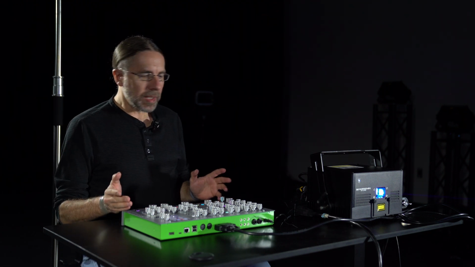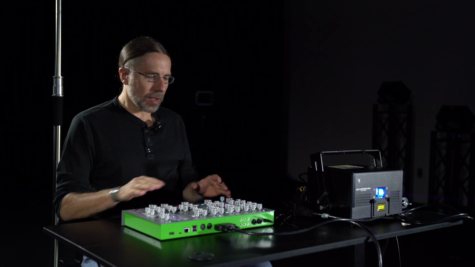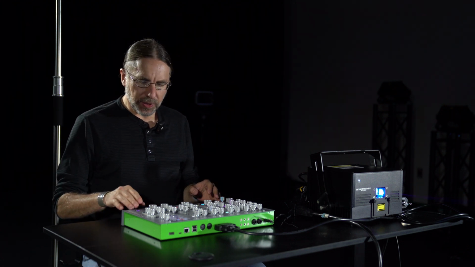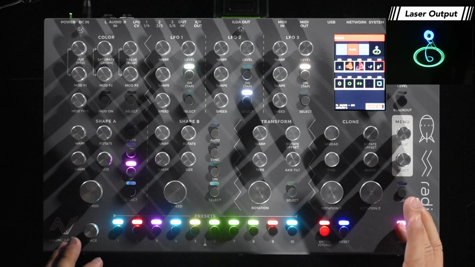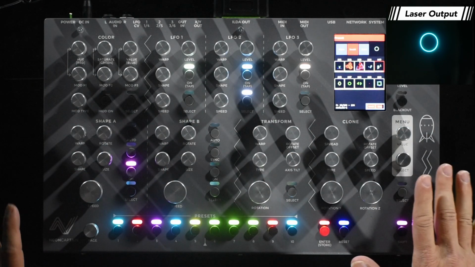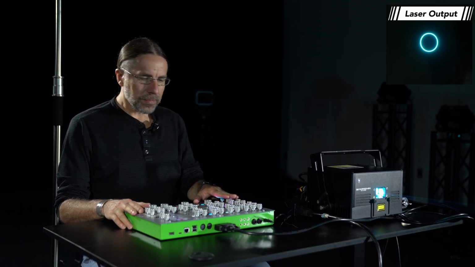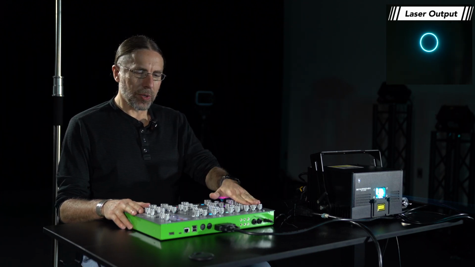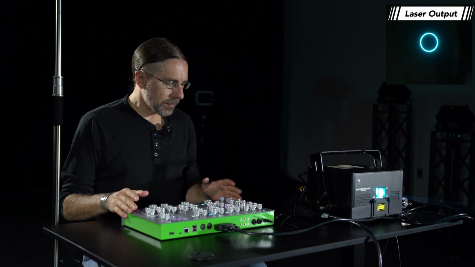So getting started with the Radiator is extremely simple. We've programmed in a lot of shortcuts just to make things a little bit easier, and I'll talk you through that. To get started, if you hold down Shift and Reset, it brings the Radiator back to its default state, and that is a single circle coming out with Shape Generator A, and the color mode being HSV versus RGB, and we'll talk more about that in a minute.